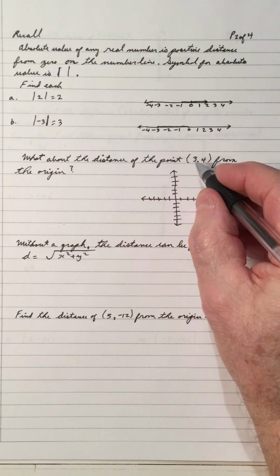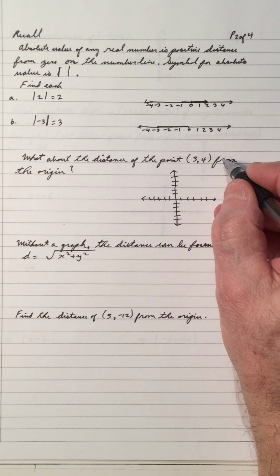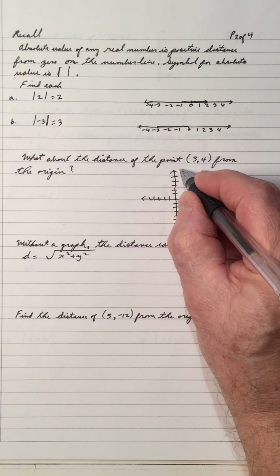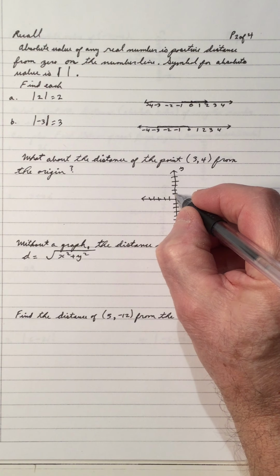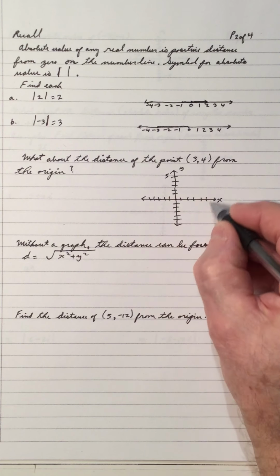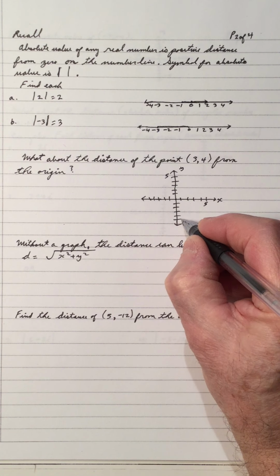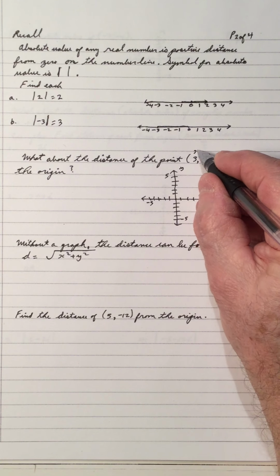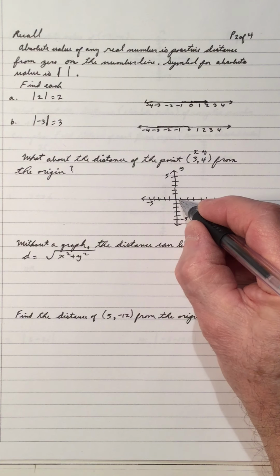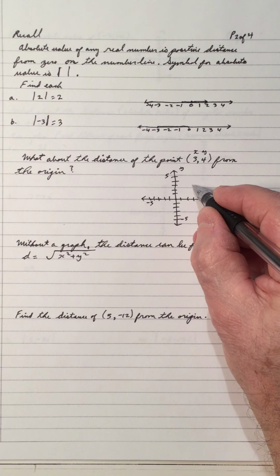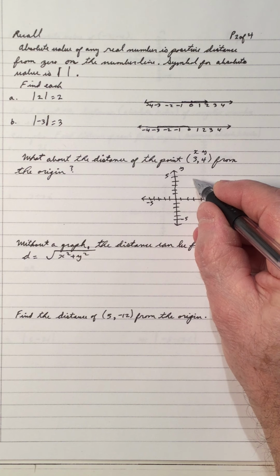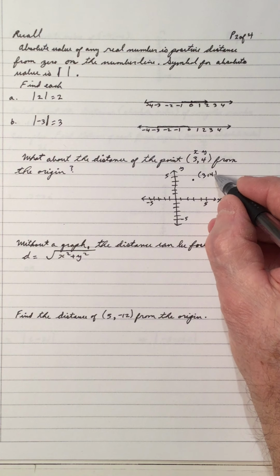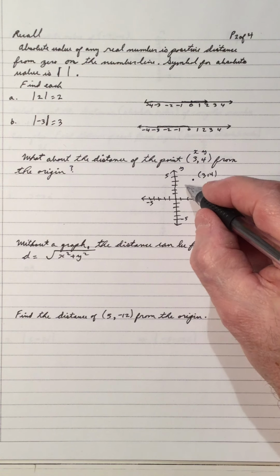What about the distance of the point 3, 4 from the origin? If we take the origin 0, 0, this is the x, and this is the y, and these are 1, 2, these are 5, negative 5. So the point x is 3, y is 4. That's the point right there. So that's the point 3, 4. What's the distance of this point from the origin?